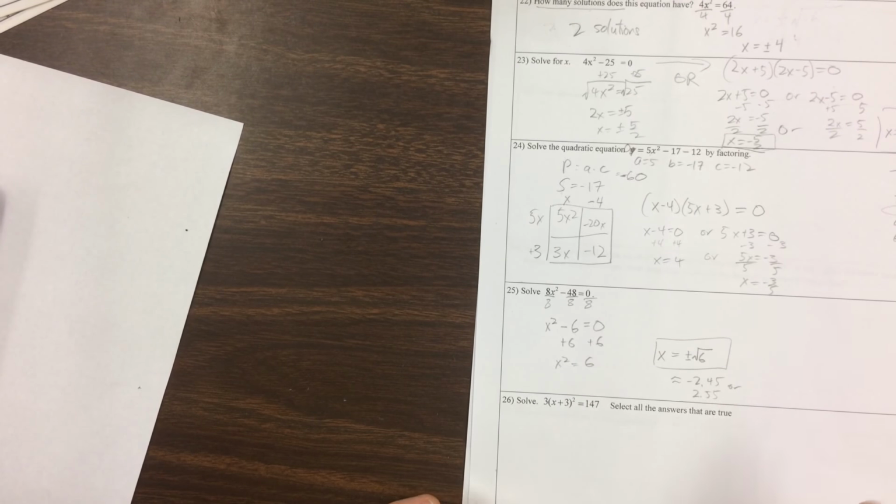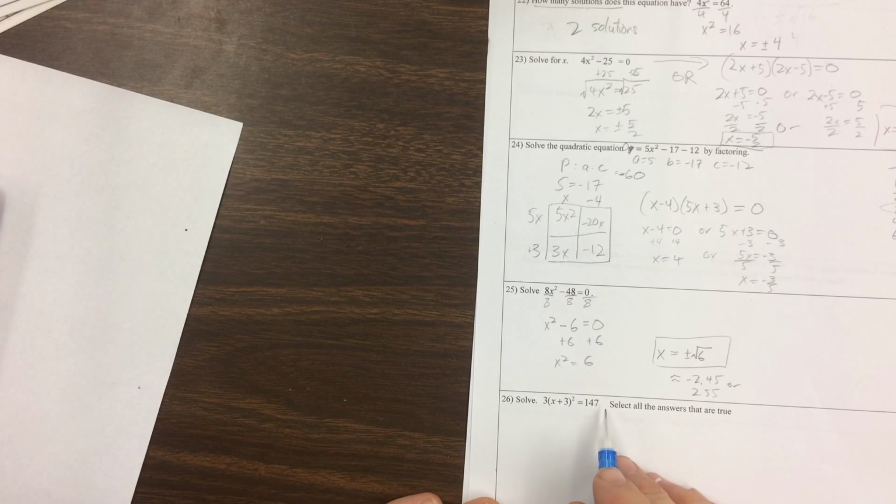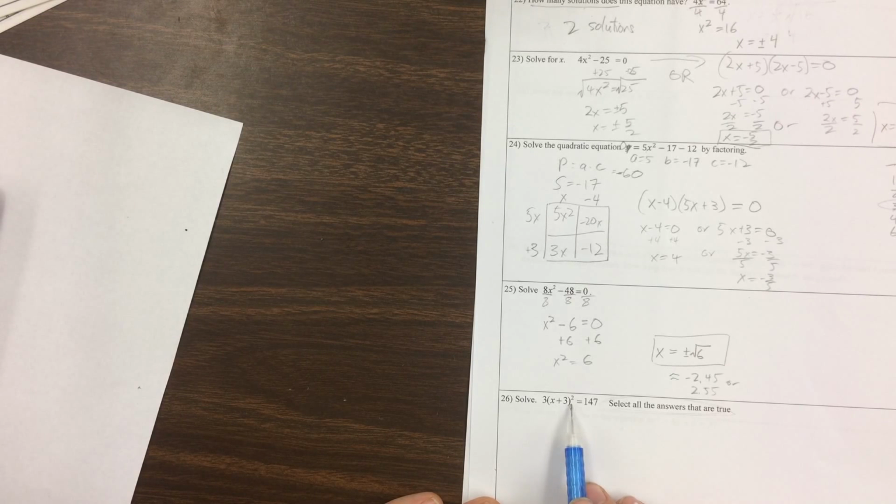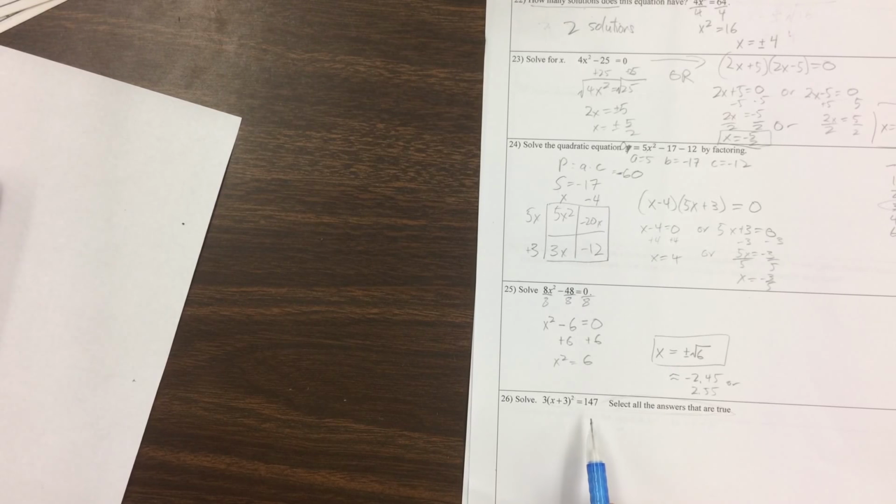All right, number 26. Solve this. Select all the answers that are true. This is just a clue that because we have a quadratic equation, we're going to have two possible answers, and so you have to make sure you choose the correct two. This, to me, looks like it's perfectly set up for the square root method because it's already factored into a perfect square. So it's sort of like I've already done the hard part of completing the square.